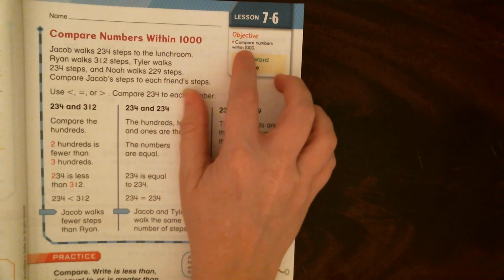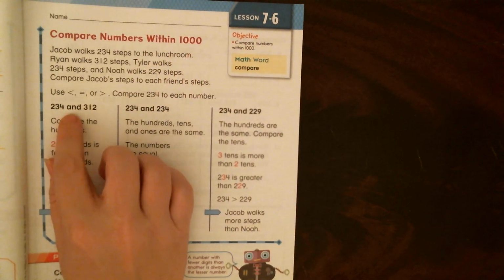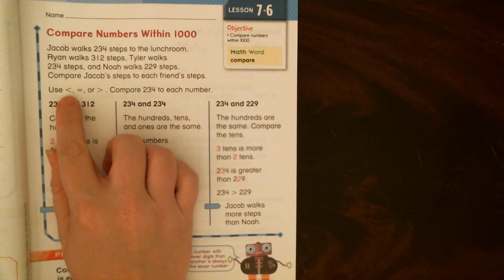All right, guys, keep practicing those, all right? Pick a number and practice skip counting by it or have your parents do it. Okay, so for our lesson today, our objective is to be able to compare numbers within 1,000. All right, and you actually learned this last year in first grade, and we worked on it earlier in the year with our 2-digit numbers. Same thing's going to apply with our 3-digit numbers, okay?